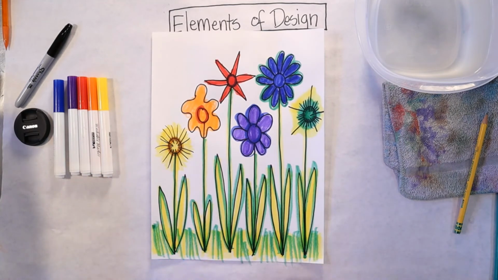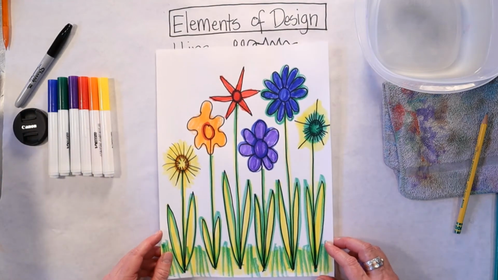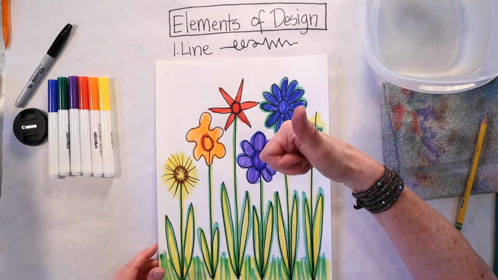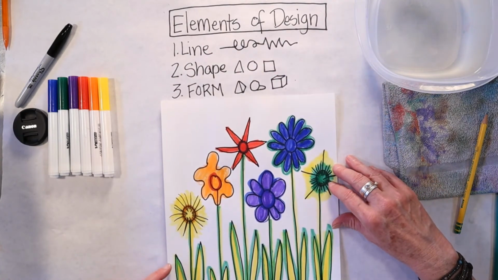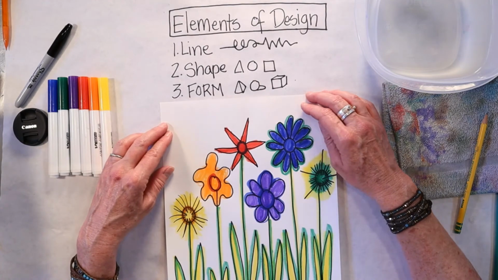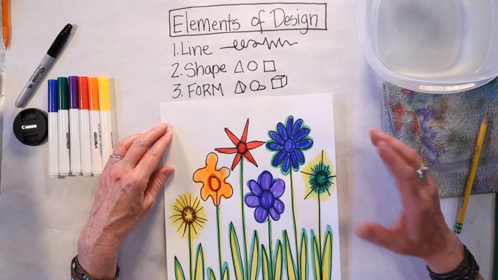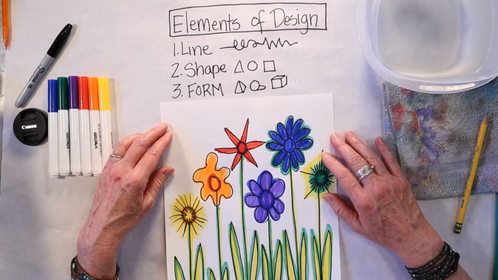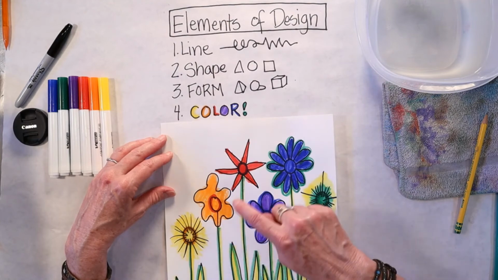Okay. Let's check on our elements of design and see how well we did with using them. Did we use line? Check. Did we use shape? Check. Did we make forms? Well, I'm going to tell you how we made forms. We went around our shapes and that created a shadow to make forms, and at the same time we were using color.